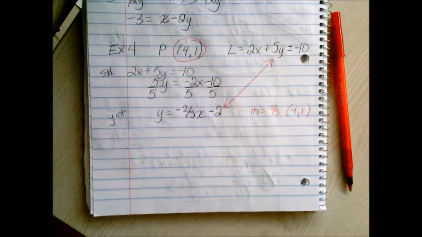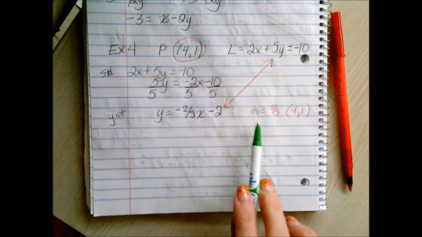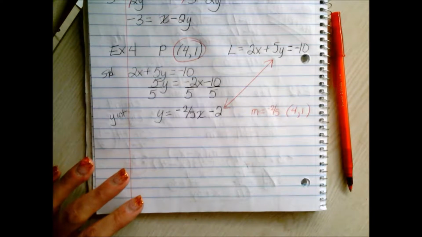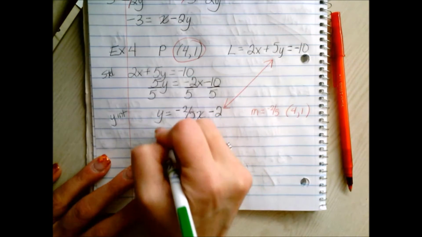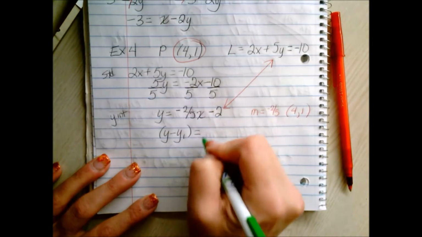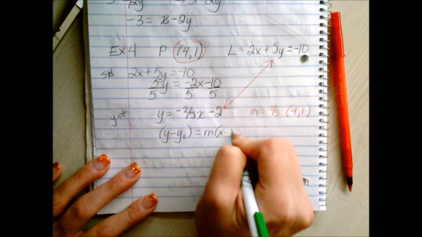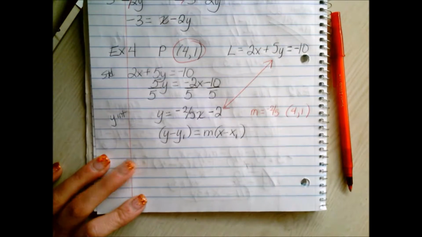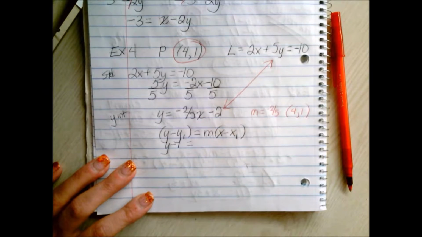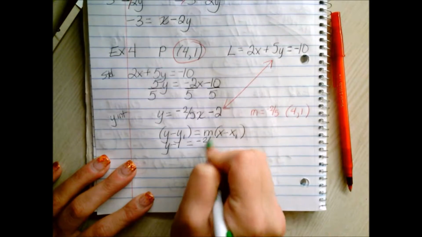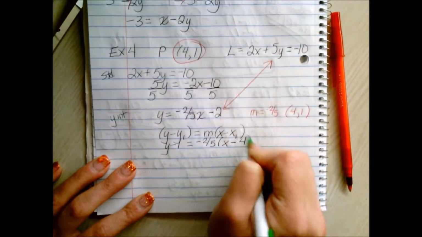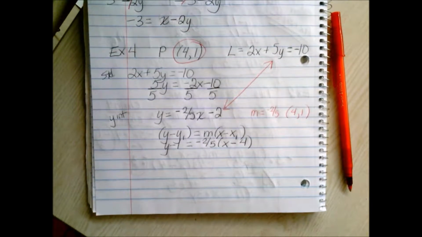The first part of this lesson, example 1, said, what if you have a slope and a pair of points? Can you do anything? Why, sure you can. y minus y1 is equal to m times x minus x1. So y minus 1 equals -2/5 times x minus 4. I'm almost ready to solve.